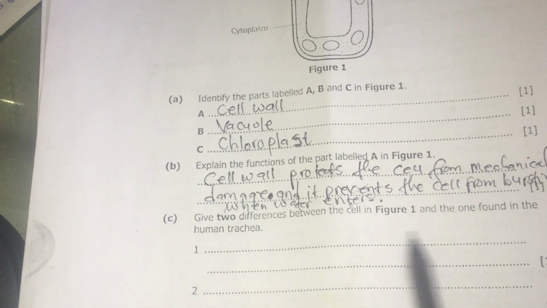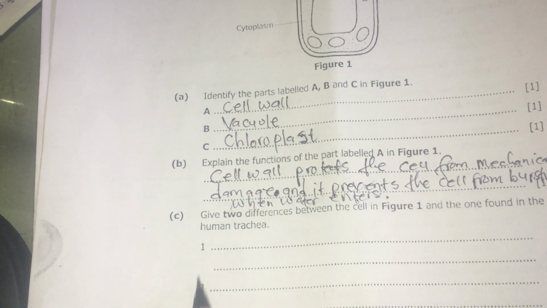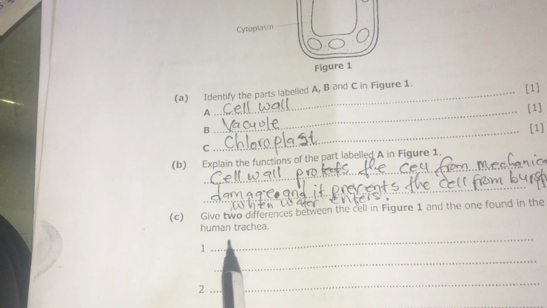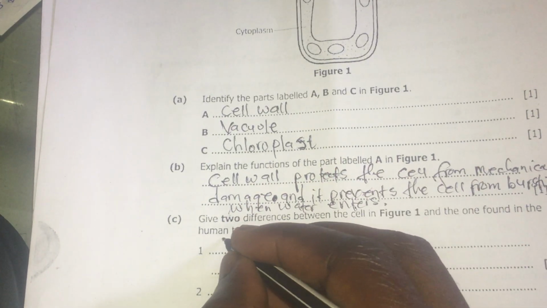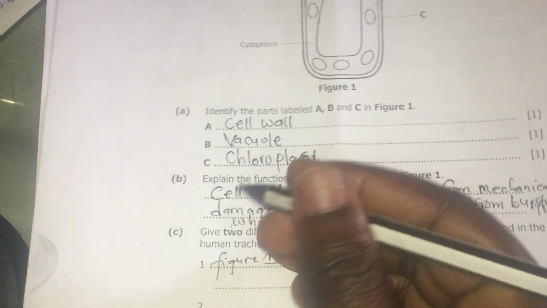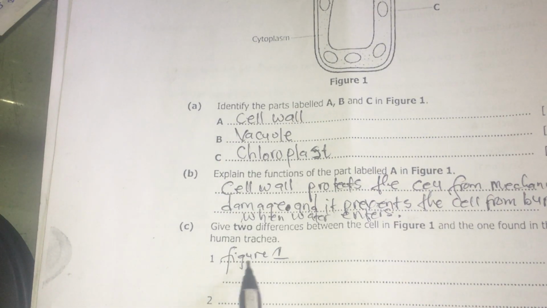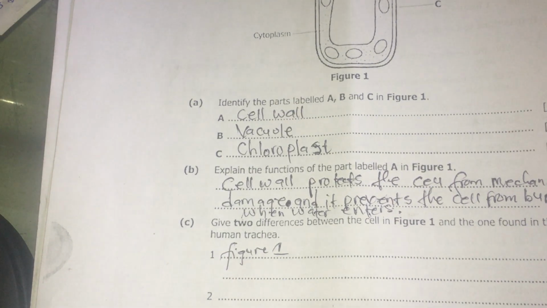So here we are going to say, take note, we have 1 and also 2. They want 2. So we are going to write, let me say, I'm going to say figure 1. Take note, figure 1 is this one, the plant cell. So I will say figure 1, okay.